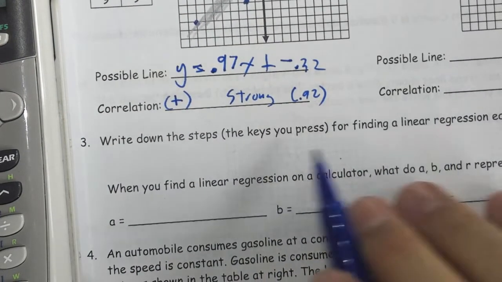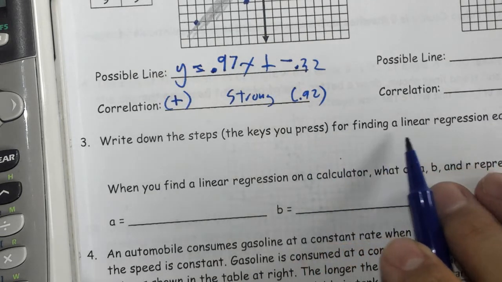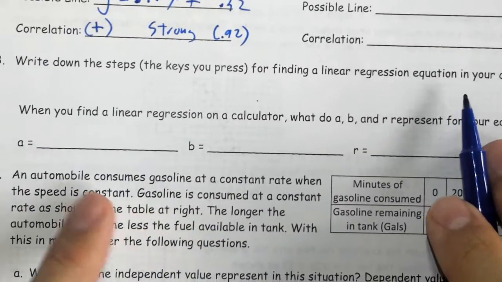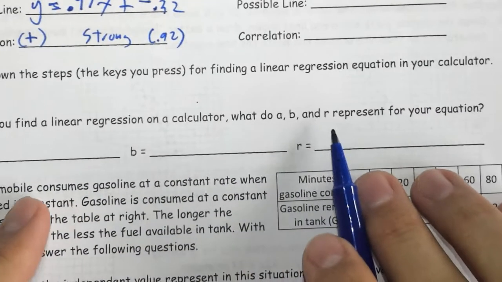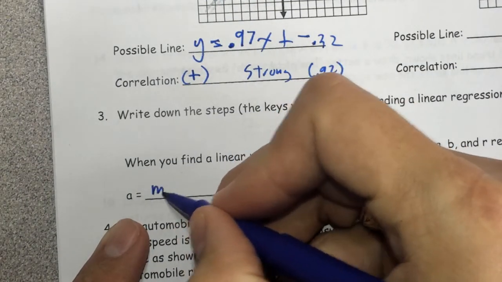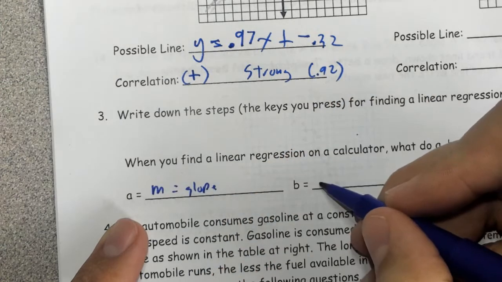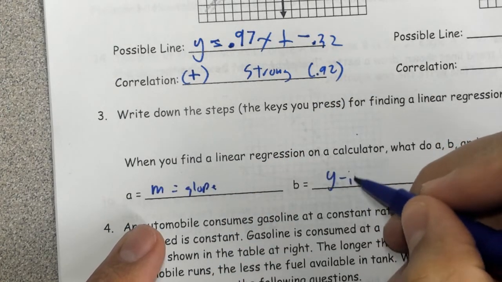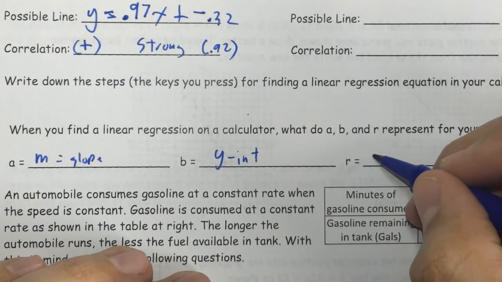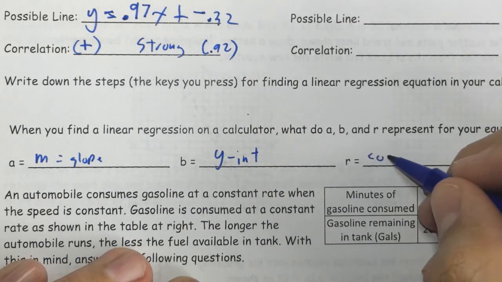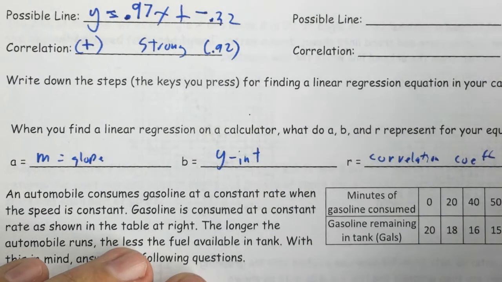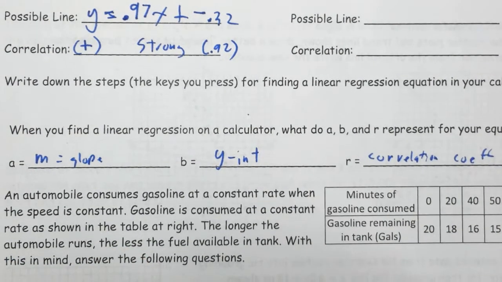Steps for finding linear regression in your calculator. I just went over everything I put in there. When you find linear regression on a calculator, what do A, B, and R represent in your equation? Like I said up here, A is my slope, B is my y-intercept, and R is my correlation coefficient.